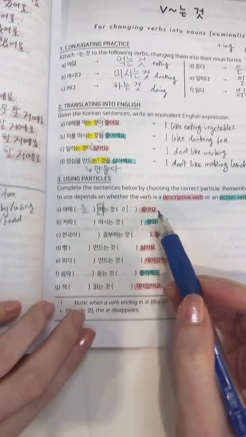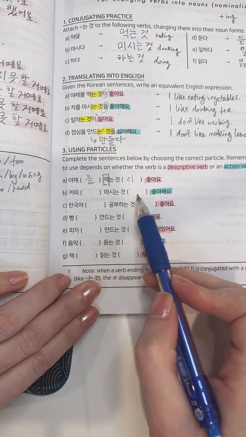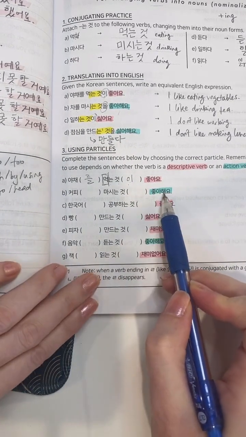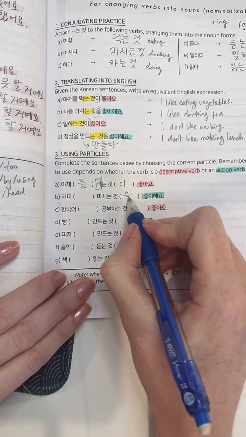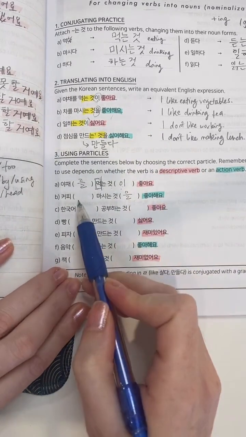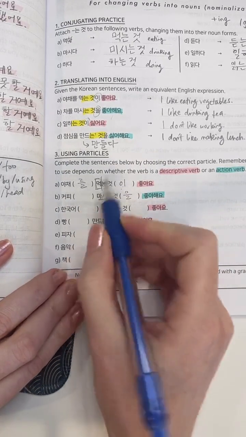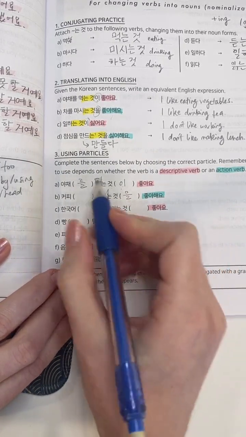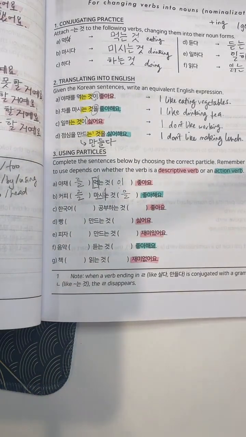What about this next one? 커피 blank, 마시는 것 blank, 좋아해요. What should this particle be? Well, 좋아해요 is an action verb. So we need to use the object particle. 마시는 것을 좋아해요. This should also be the object particle because 마시다 is a verb meaning to drink. It's an action that you do. So this should be the object particle as well. 커피를 마시는 것을 좋아해요.